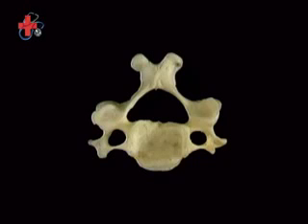In the cervical vertebra, here's the anterior tubercle and the posterior tubercle of the transverse process, and here's the transverse foramen.